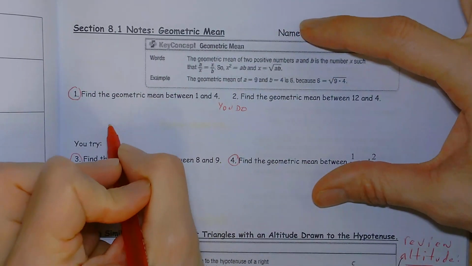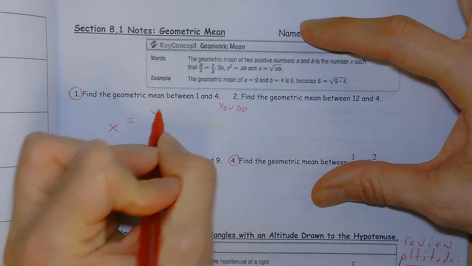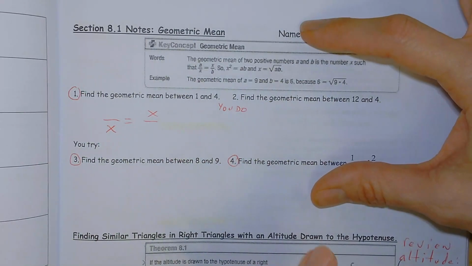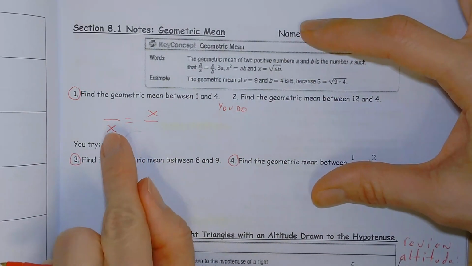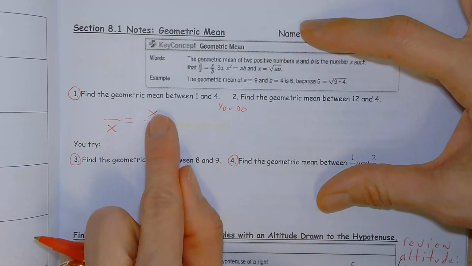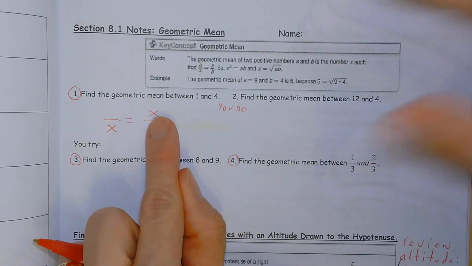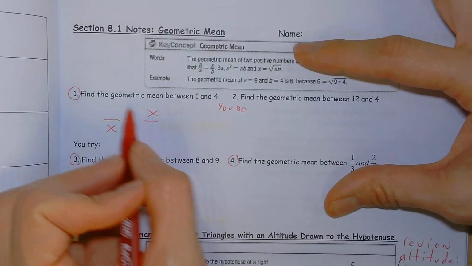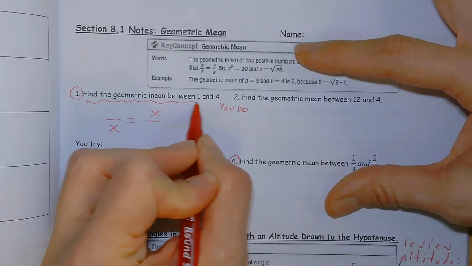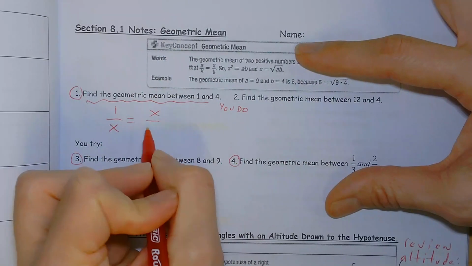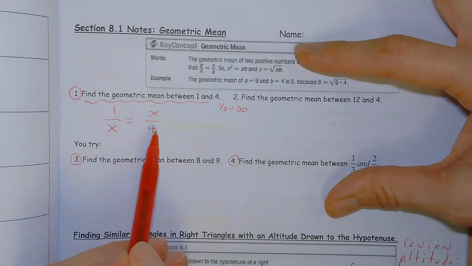And what a geometric mean is, it's a number in a proportion where the bottom of the left, which is the denominator, and the top of the right, which is the numerator, if those match, then that's what your geometric mean is called. That is a geometric mean. Now, this says find the geometric mean between 1 and 4. So I put my 1 and 4 here and here.